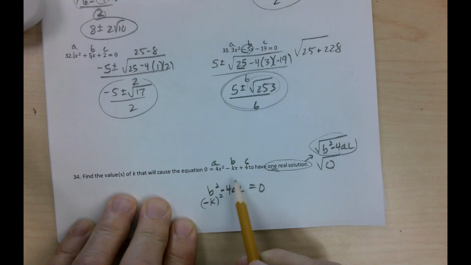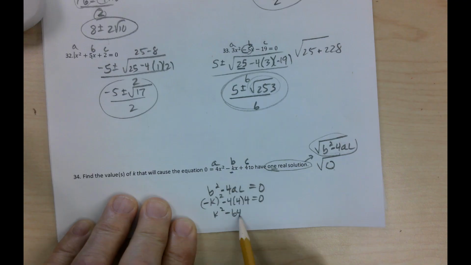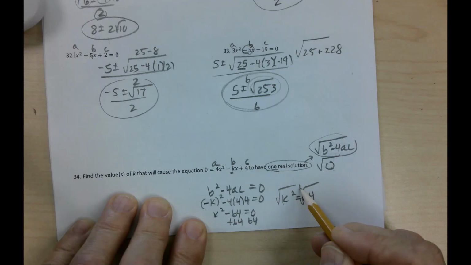So we get negative, that's what B is, squared, minus 4 times A times C equals 0. Now this is k squared. 4 times 4 is 16 times 4 is 64 equals 0. We're going to add 64 to both sides. And we get k squared equals 64. And great thing. So the two values for k, plus or minus 8.